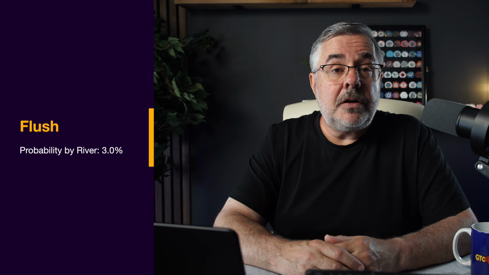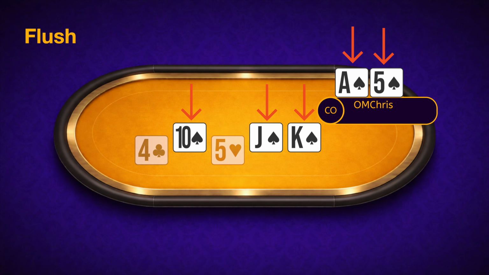A flush is 5 cards of the same suit. They do not need to be in order. For example, ace, 5, 10, jack, king, all clubs. If 2 players both have a flush, the highest card in the flush determines the winner. An ace high flush beats a king high flush.